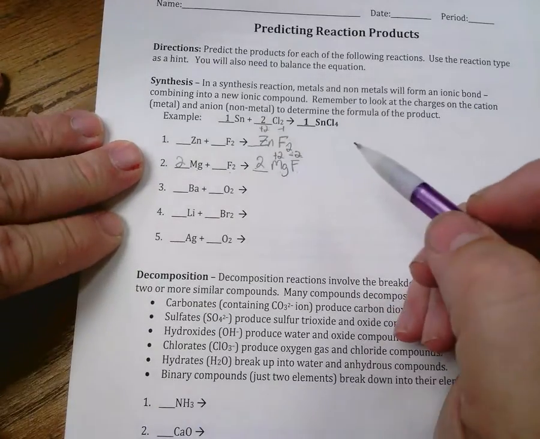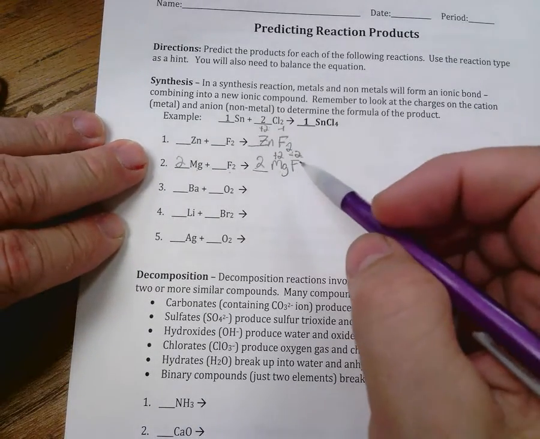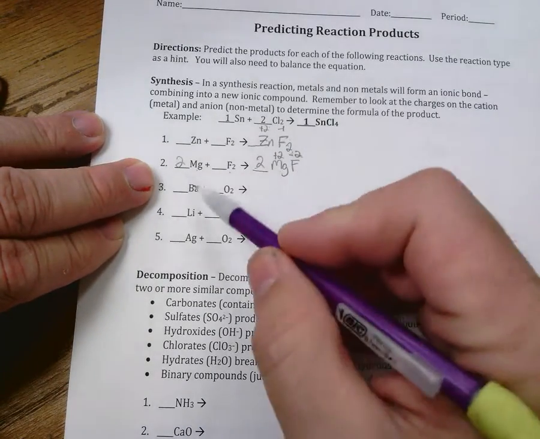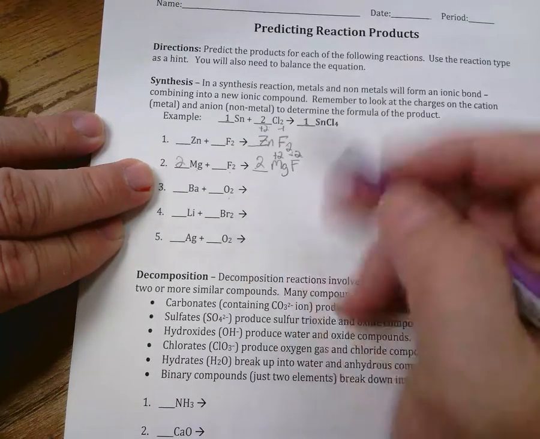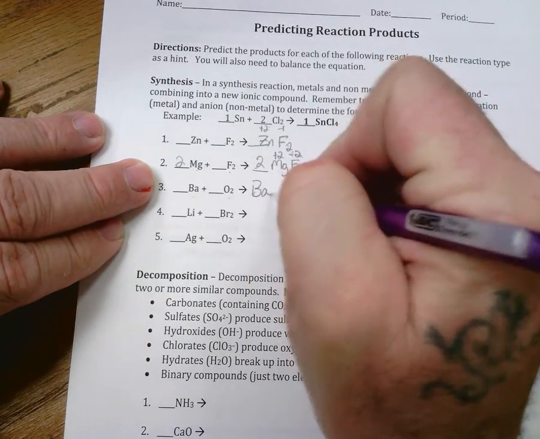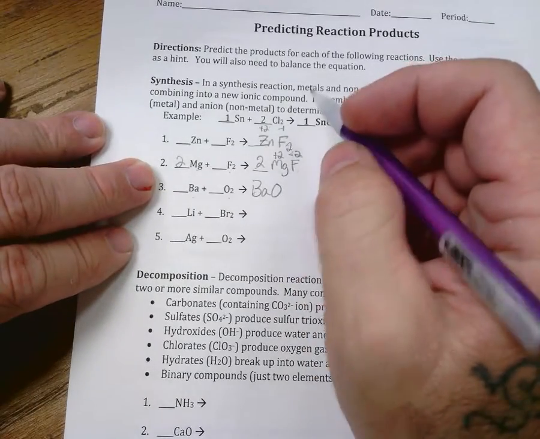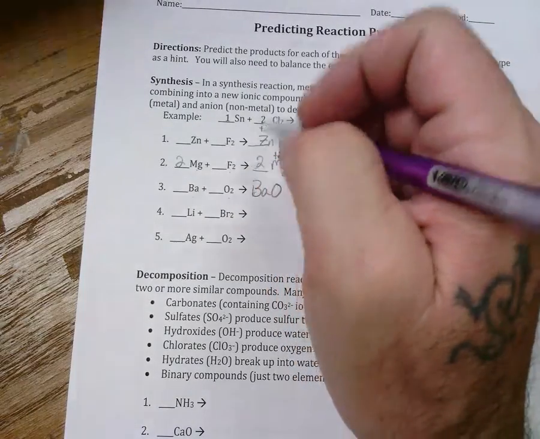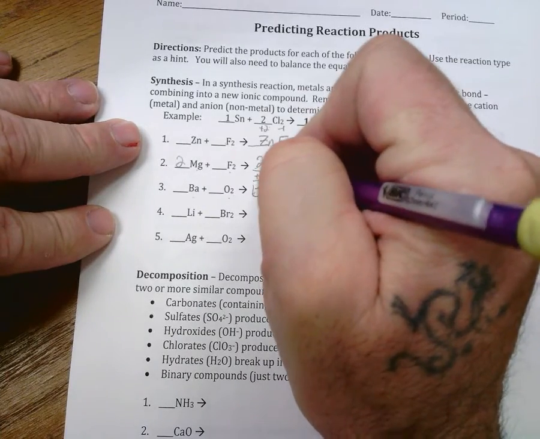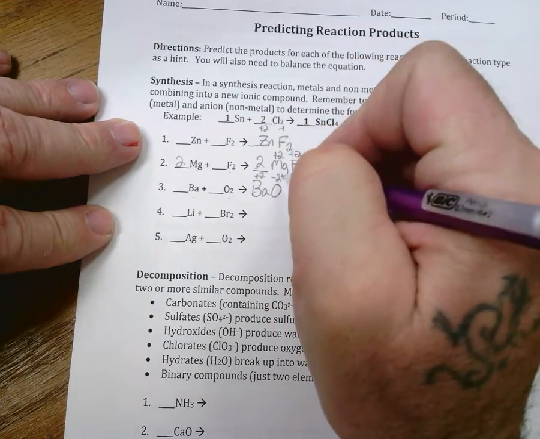All right. So, identify cation and anion. Cation, anion. On these synthesis ones, it's not going to be so obvious what I need to do here. Identify cation, identify anion, crisscross.